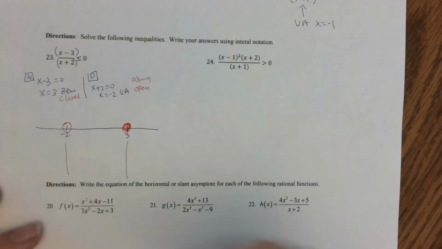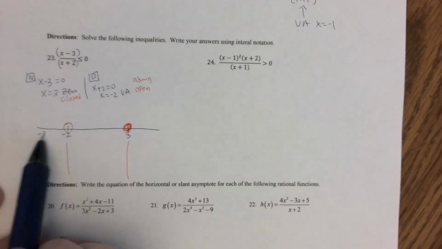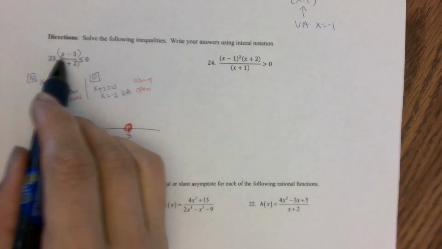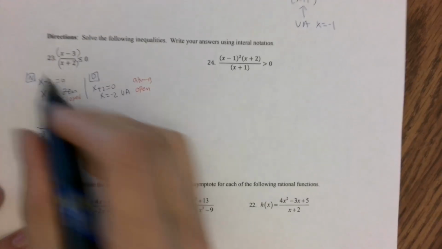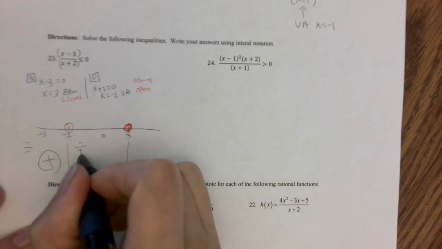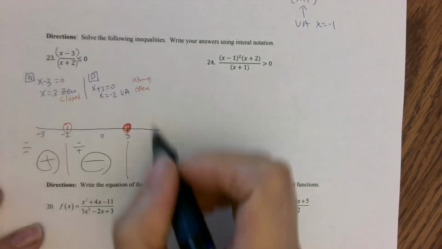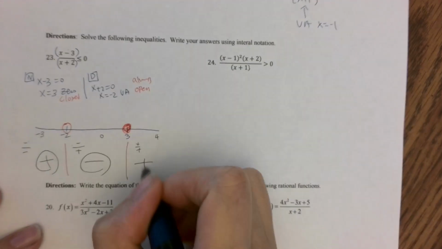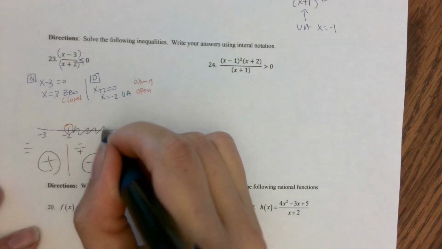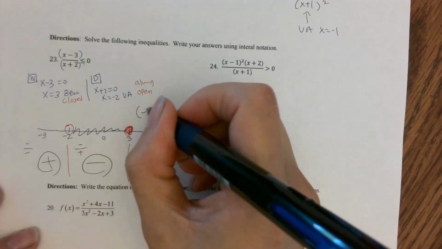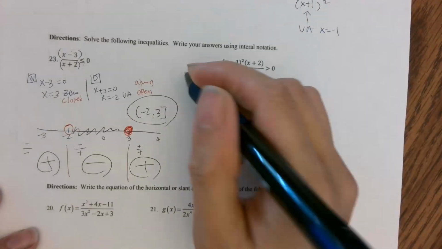Now what? You're going to pick a number, plug it in, determine the sign. Negative 3 minus 3 is negative. Negative 3 plus 2 is negative. Negative over negative is positive. 0, plug it in. 0 minus 3 is negative. 0 plus 2 is positive. Negative. Pick a number, plug it into the factored form, positive, positive, I get positive. All right, what do we want? We want less than or equal to, so negatives. That in interval notation is parentheses, negative 2 to 3, bracket, like that.